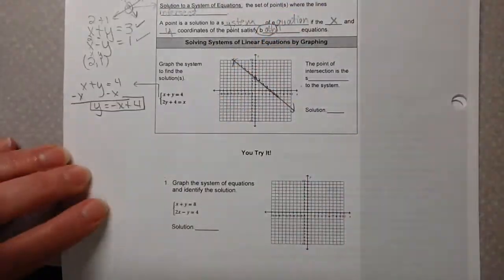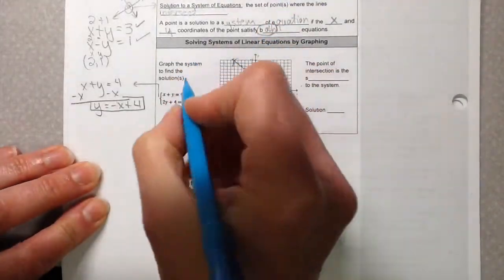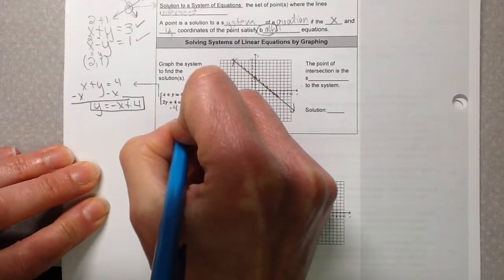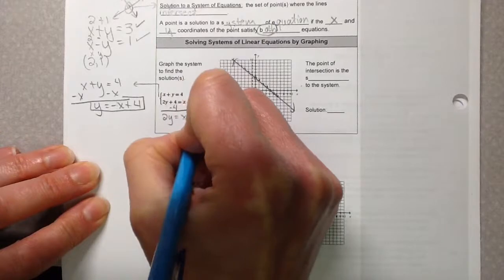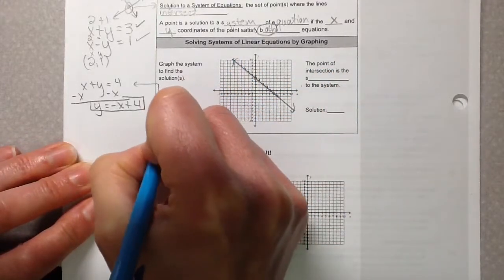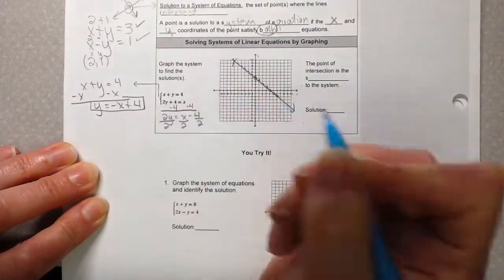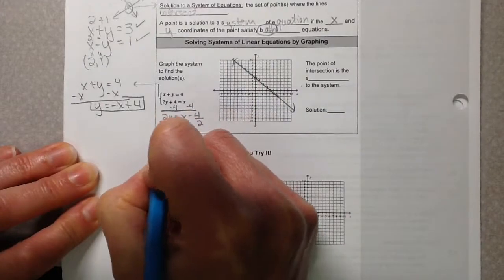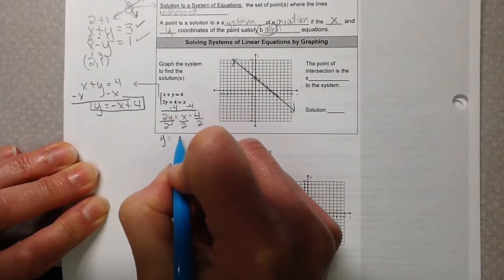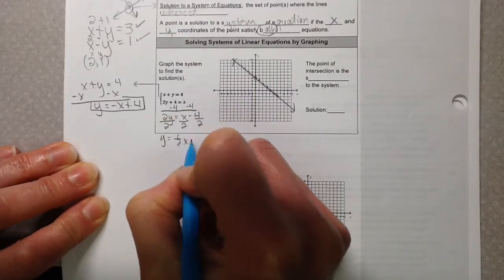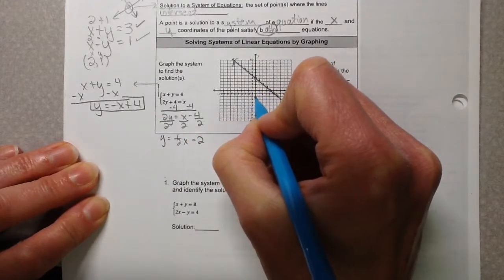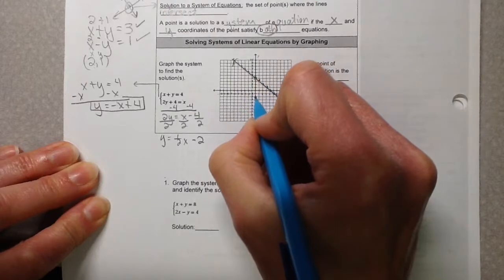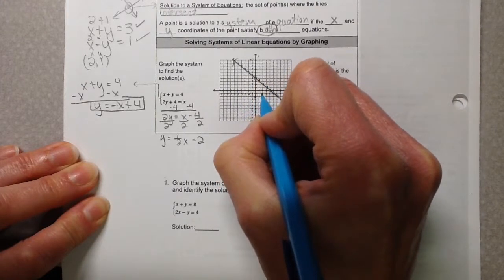And then I'm going to put the second equation in slope-intercept form, which means I'll subtract 4 from both sides. And I have 2y equals x minus 4. I'll divide all three terms by 2. And I'm left with y equals 1/2 x minus 2. So I'll go down on the y-axis to negative 2. Slope is positive, so the line goes up from left to right. So up 1 over 2, make a point.